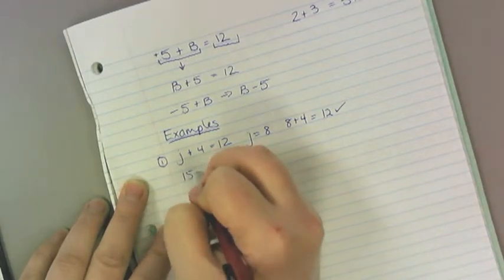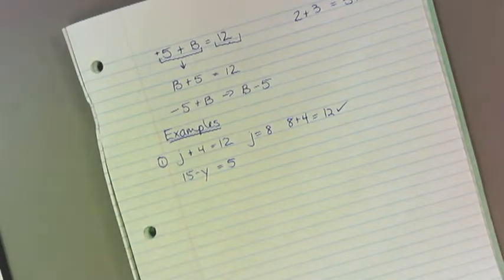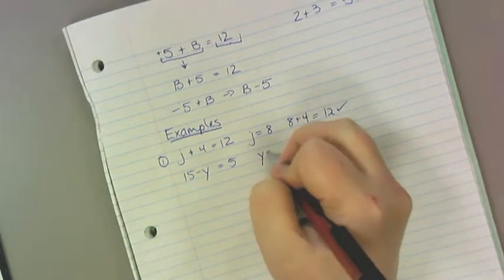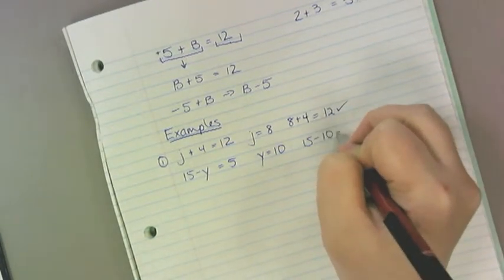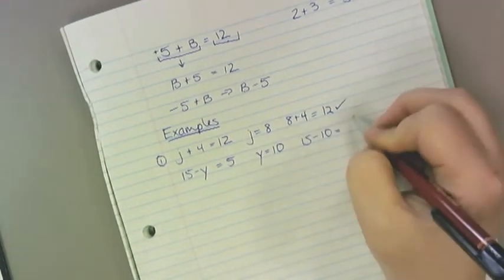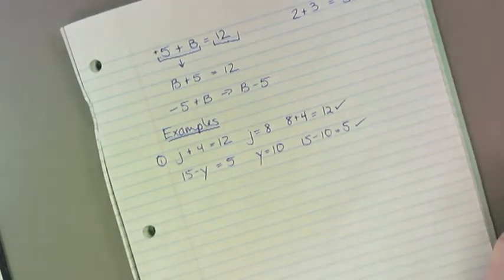15 minus y equals 5. You think to yourself, what number subtracted from 15 will equal 5? Y equals 10. And then you test it. 15 minus 10, what does that equal? 5. There we go. Okay?